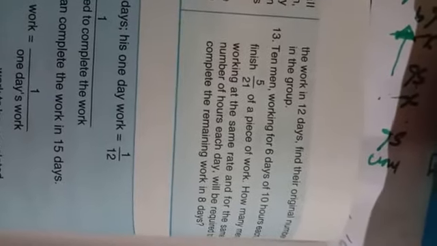And 10 men complete the work in 6 days. Then we want to find how many men are needed to complete the work in 8 days. The remaining work, not the full work, the remaining work. In fraction, the whole means 1. Only 5 by 21 they completed. So what is the total work? Total work is 21. Out of this 21, they completed only 5. So what is the remaining? 21 by 21 minus 5 by 21.